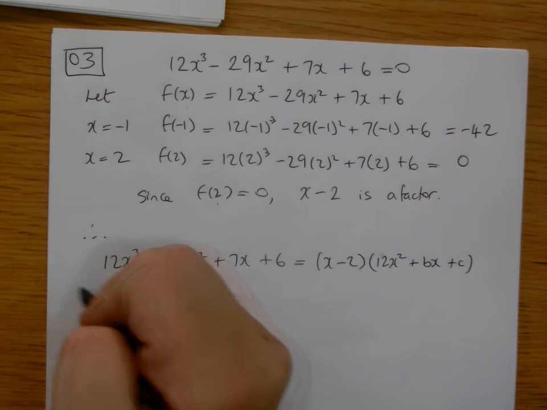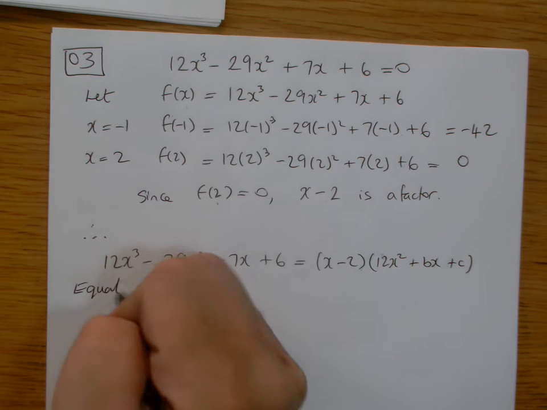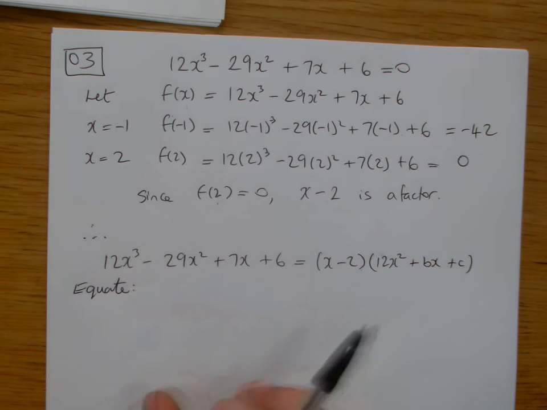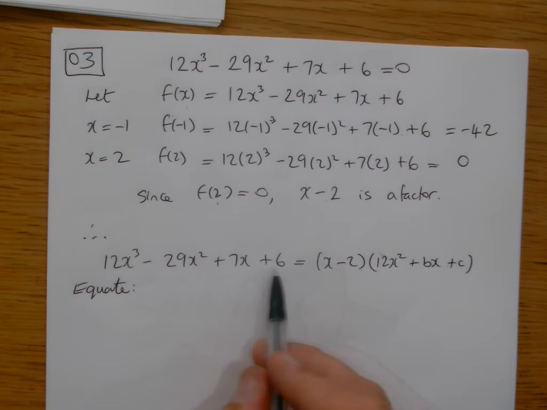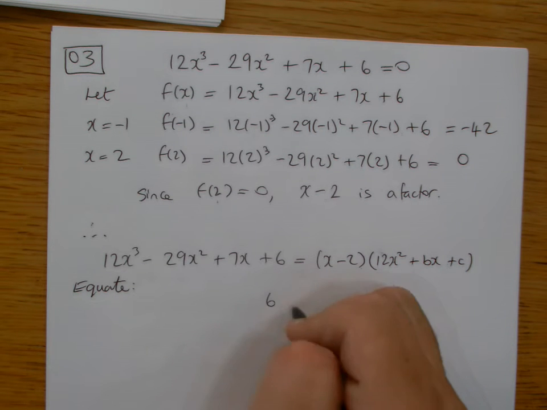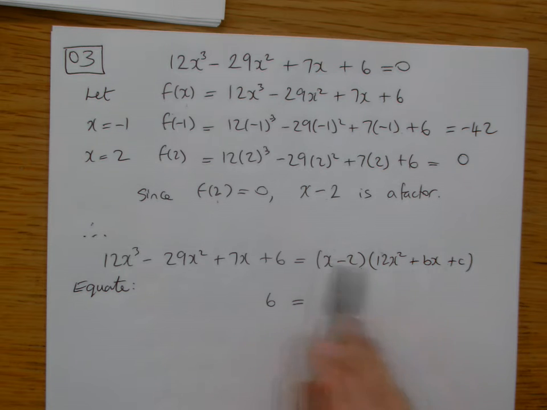Next I'm going to equate the coefficients on both sides. To start with, I'm going to look at the constant. The constant on this side is 6. How do you get the constant here? When you expand this, you're going to get a lot of x's involved.